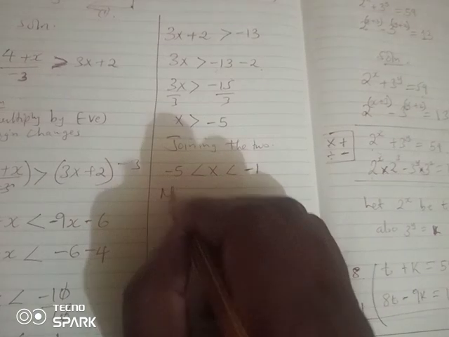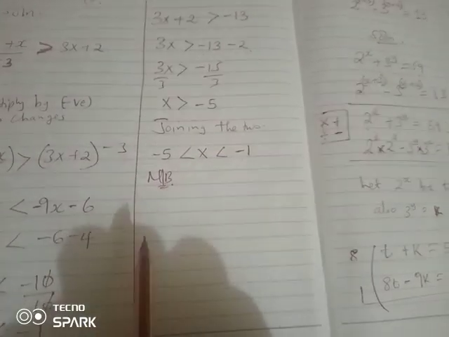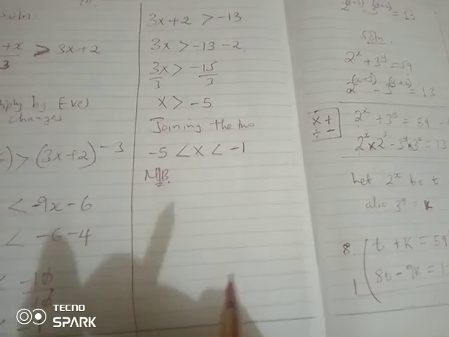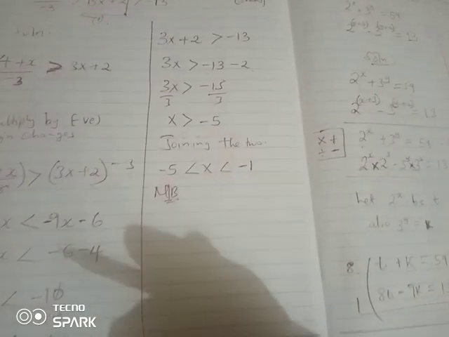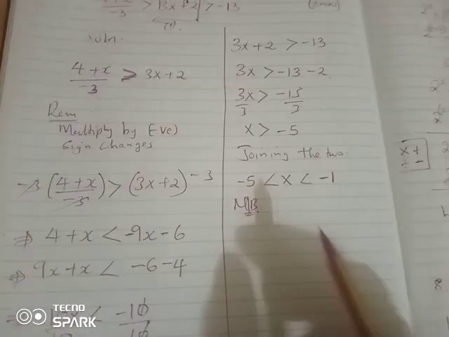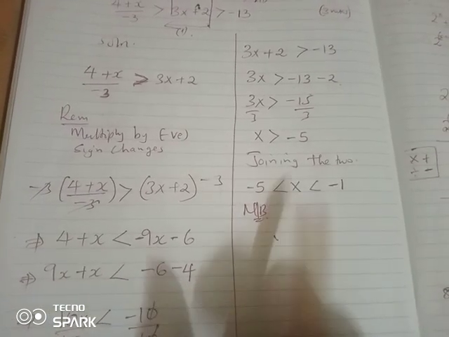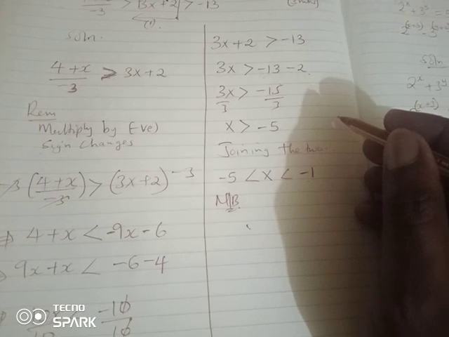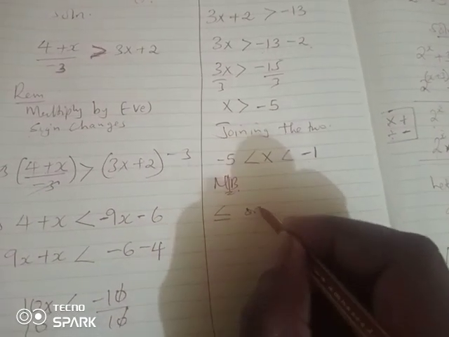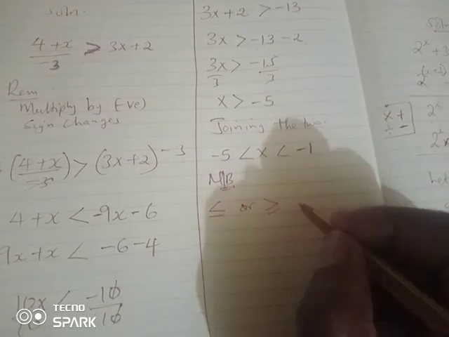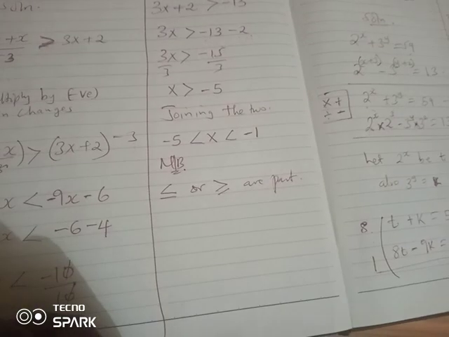But remember, NB, under inequalities we have two main kinds of signs: simple signs and compound signs. What did we learn about compound signs? Under compound signs, we learned that less than or equal to and greater than or equal to are part of the data.